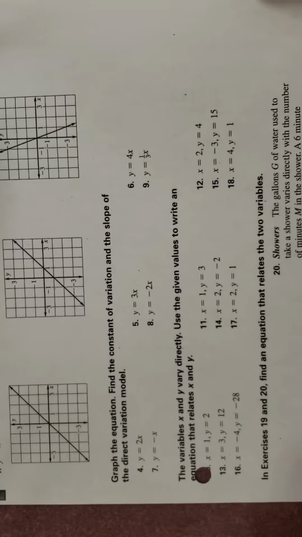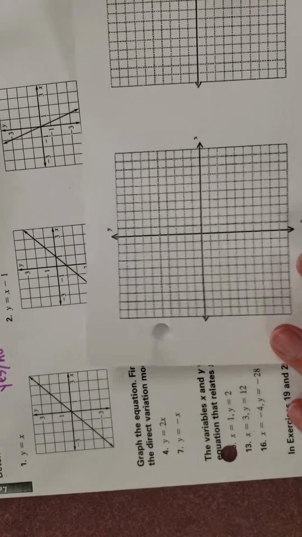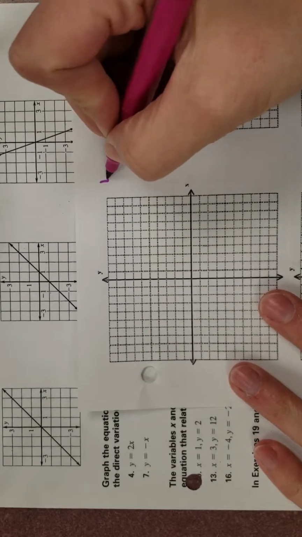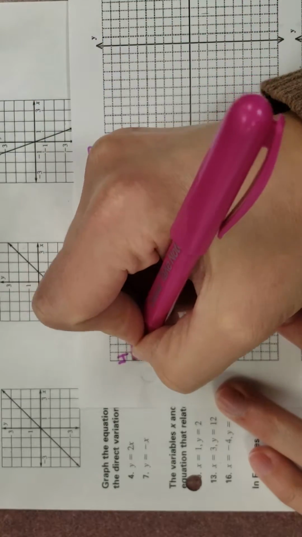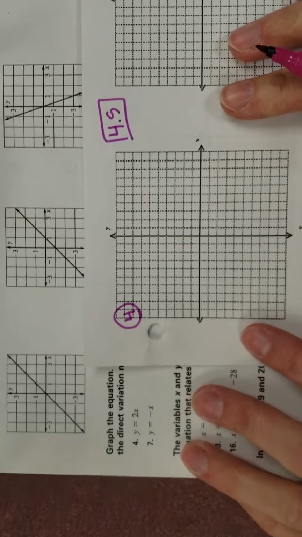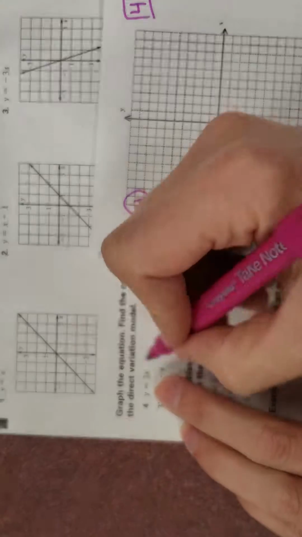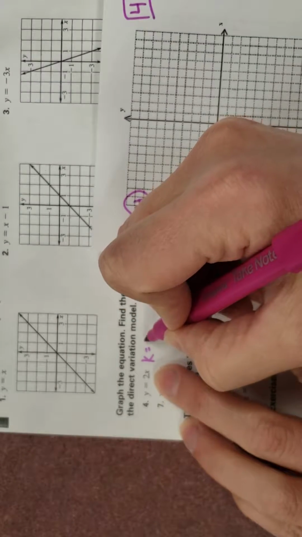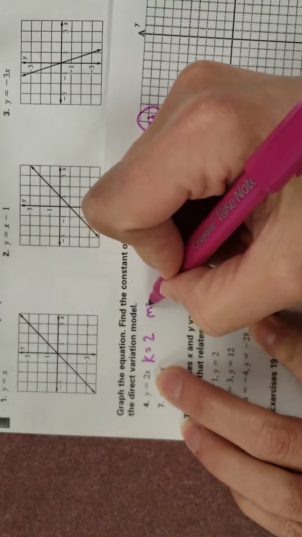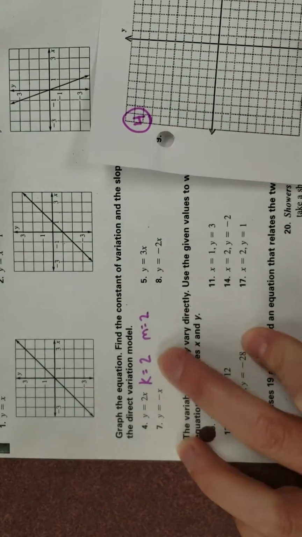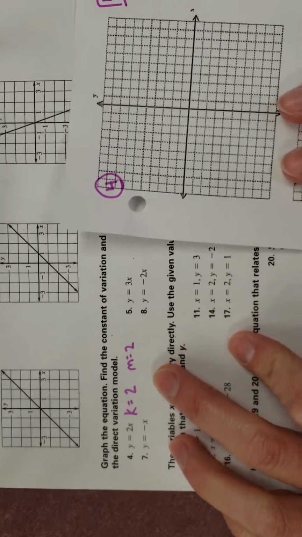Okay. This next section says to graph the equation, then find the constant and the slope. So on your coordinate plane, number it up with 4.5. This is lesson 4. And so here, my constant 2 is in the K spot. It's also the slope. Spoiler, these numbers are always going to be the same, right?